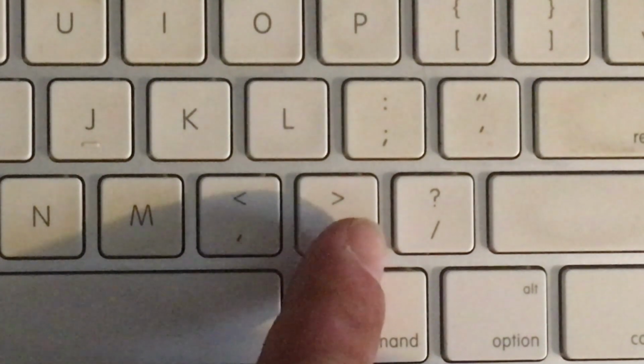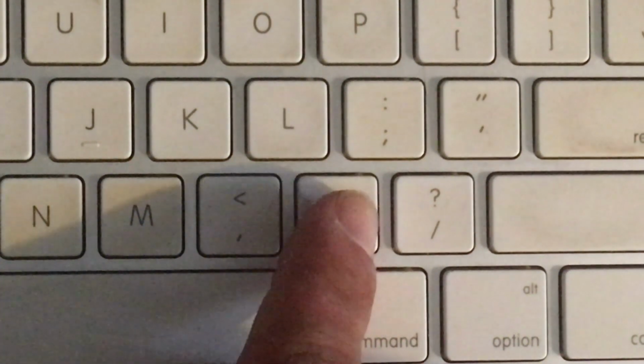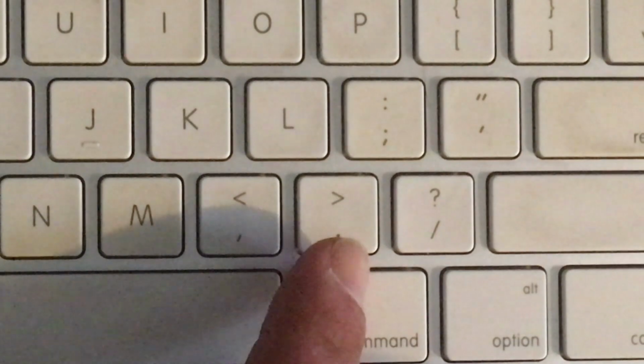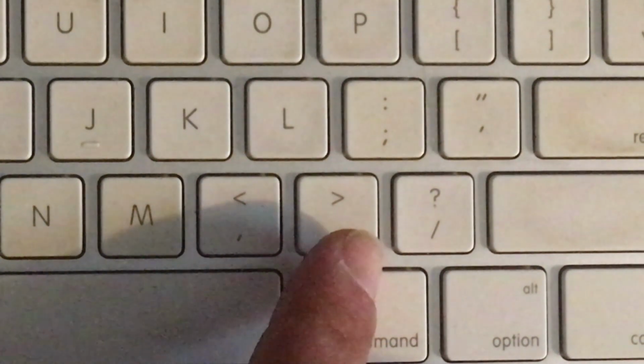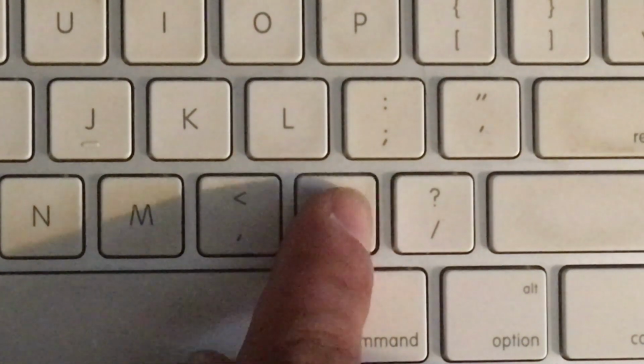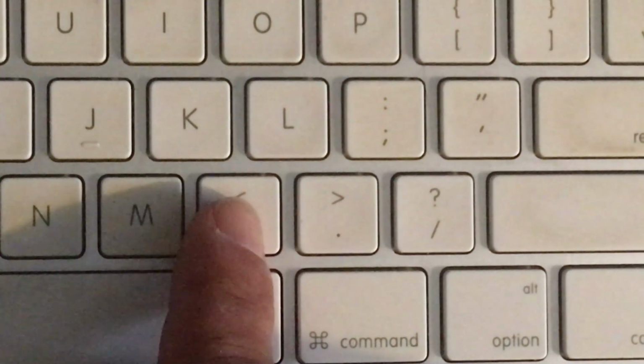Next is the angle bracket keys. The one that looks like the greater than sign is the right angle bracket. The left angle bracket looks like a less than sign, and they're next to the M. So what these do, will take one of your videos, not all of them, just one of them, and nudge it a little bit to the right or a little bit to the left.